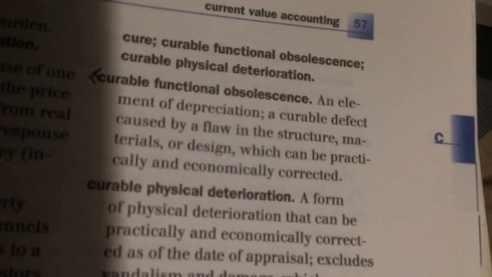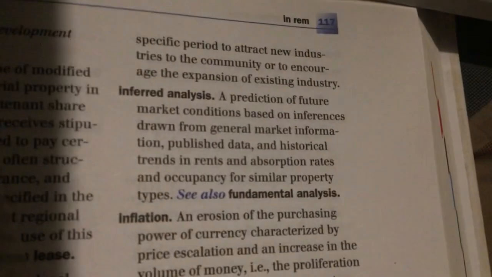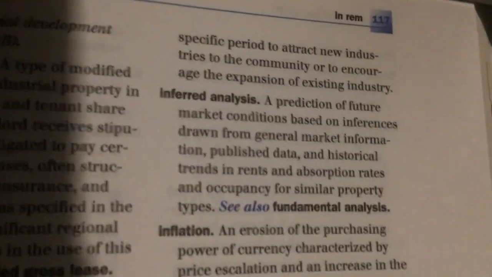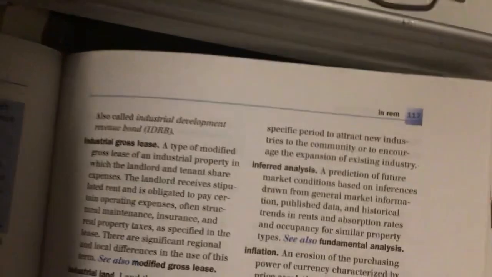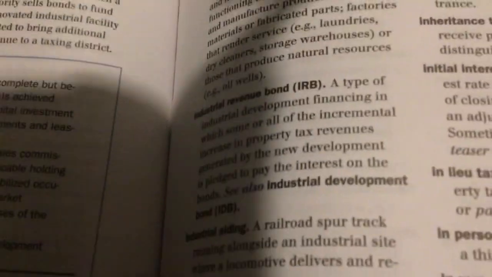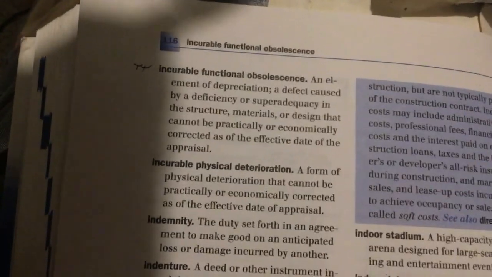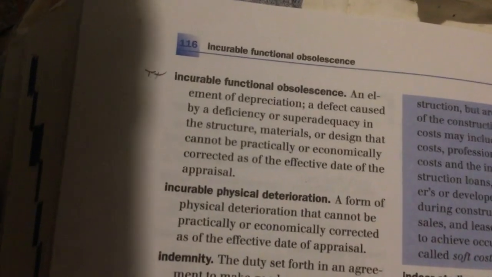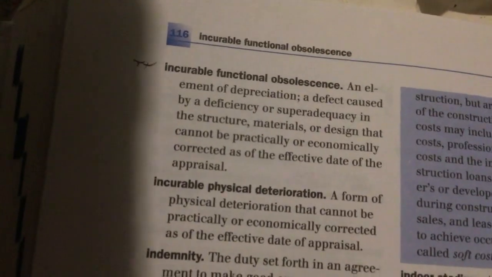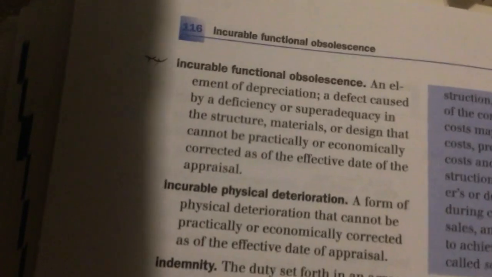And then also remember, and this goes more towards people who flip homes, because you're putting money into that house to flip it, right? So remember, sometimes you could put too much into it to fix that functional obsolescence, and in that case, it's considered incurable.